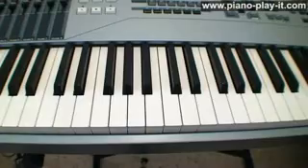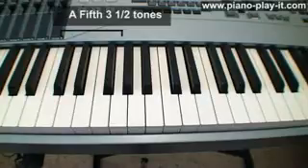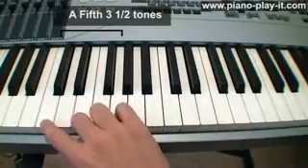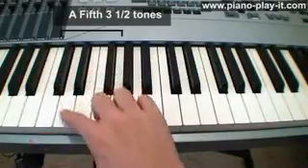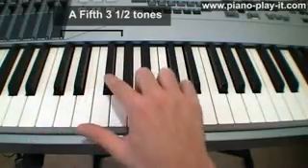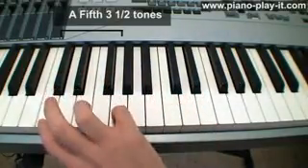So what would be the closest related scale to C major? That's where the circle of fifths comes into the picture. Okay, what's a fifth really? A fifth is an interval of 3.5 tones going up. So if you have a C major and you count 1, 2, 3.5, you have a quint.